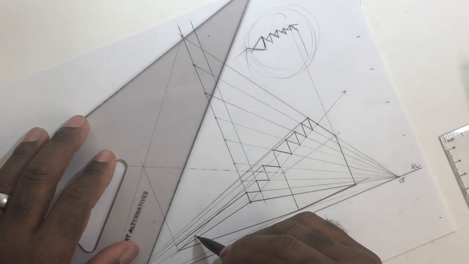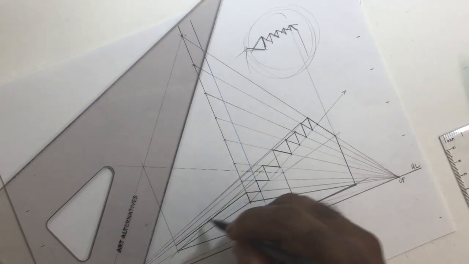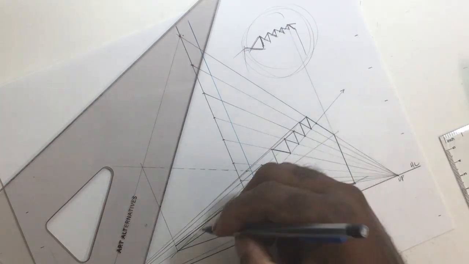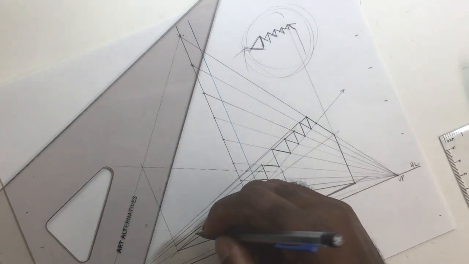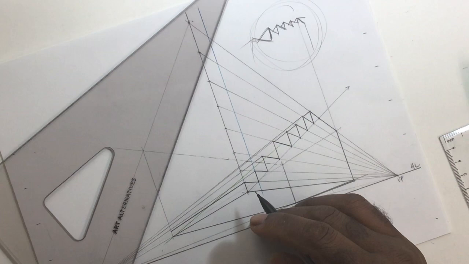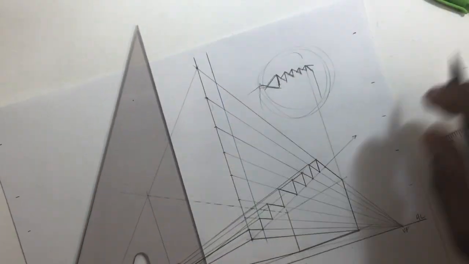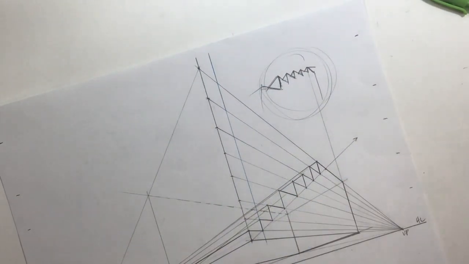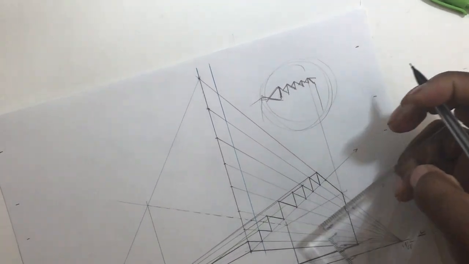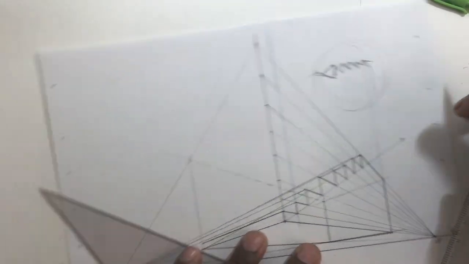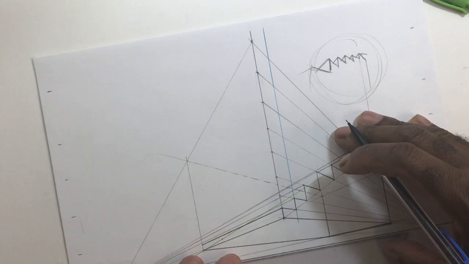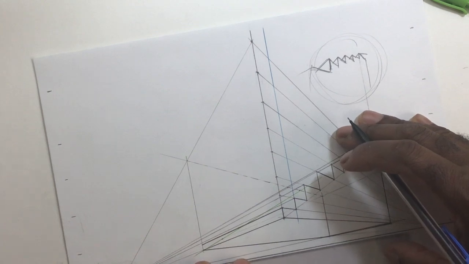So we've got that, that goes here. And since a lot of these are just falling into that obscure area, I'm just going to be concerned with the ones that are showing up, and make sure that they're showing up in the right place.